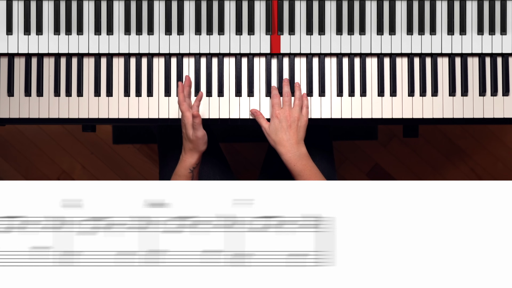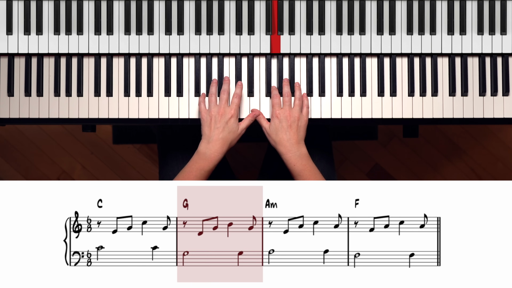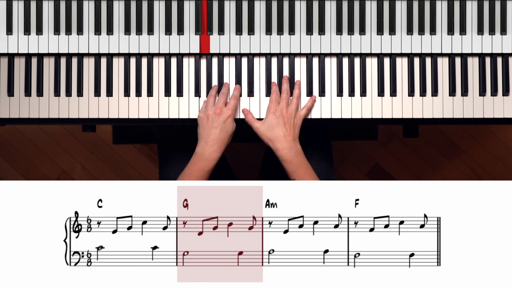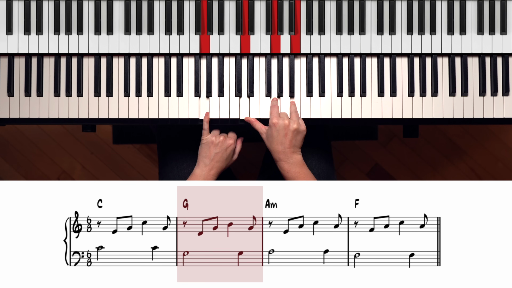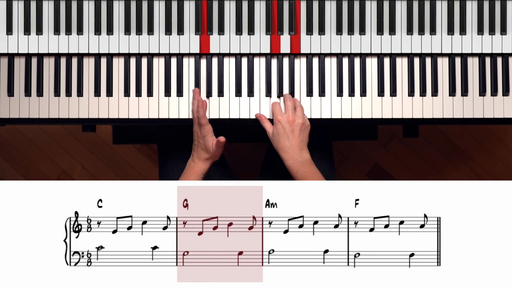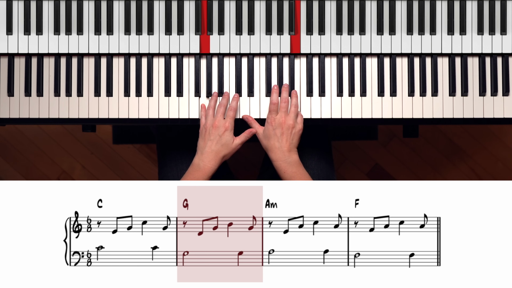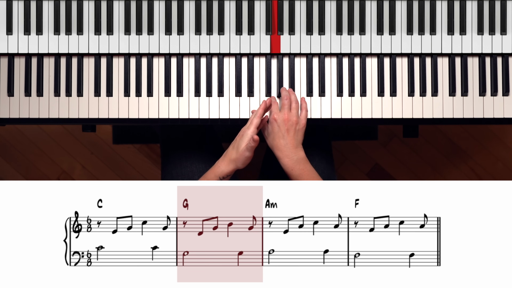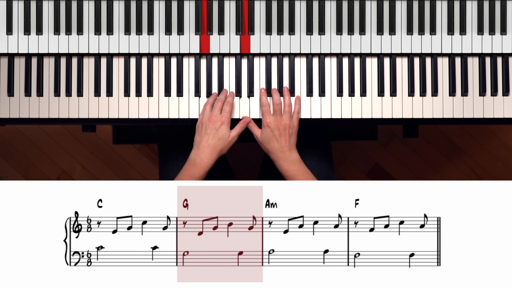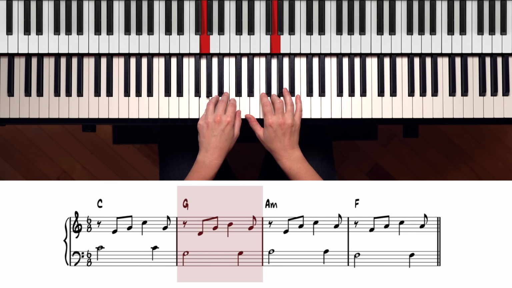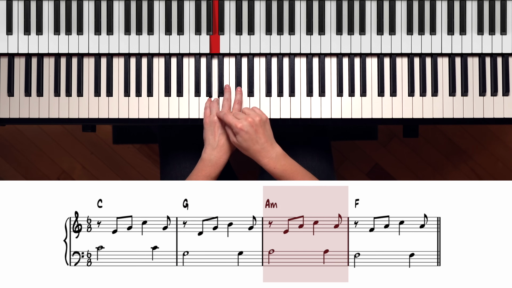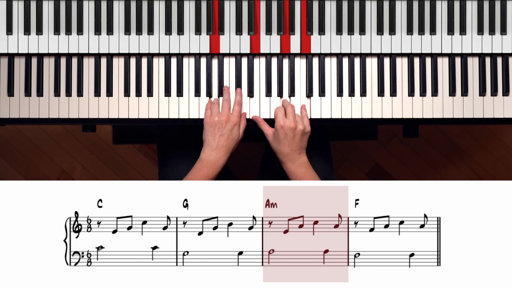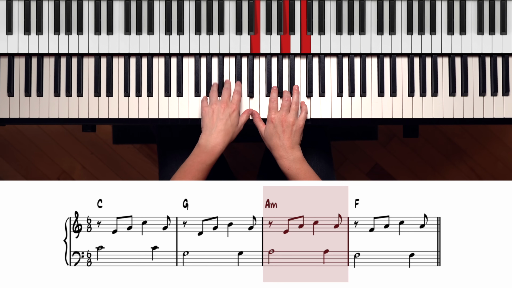Let's do this on G major. On G major we have the root on the left, and then we have this chord inversion. We're playing one note at a time, the root and the middle note, which is the root in our case here. So it goes like this. On A minor, we need the root, and we're going for this chord inversion here.